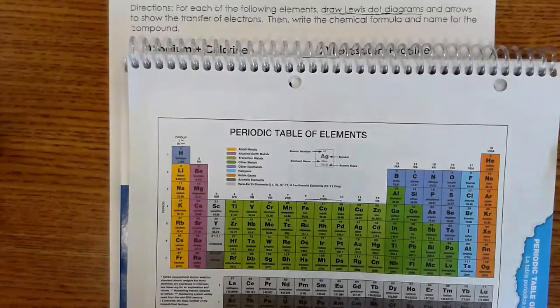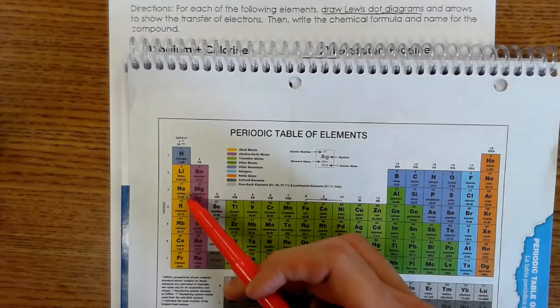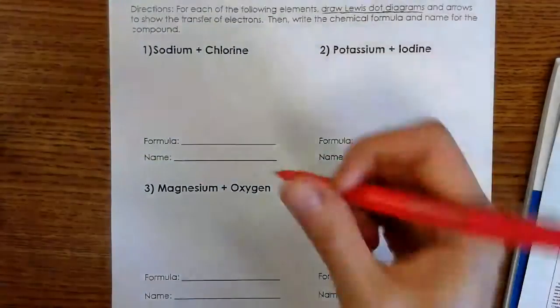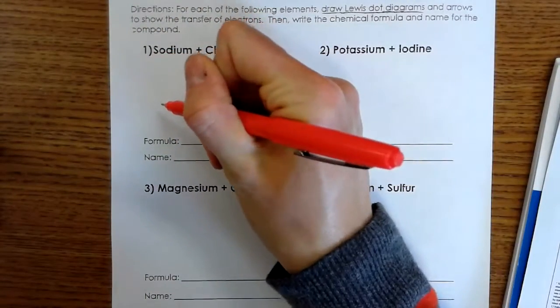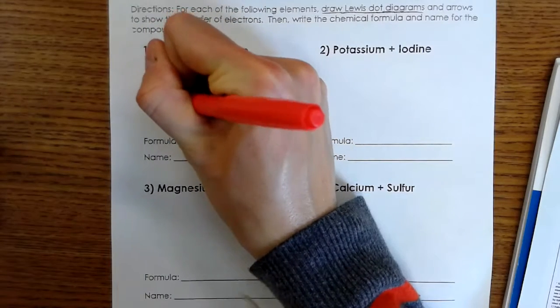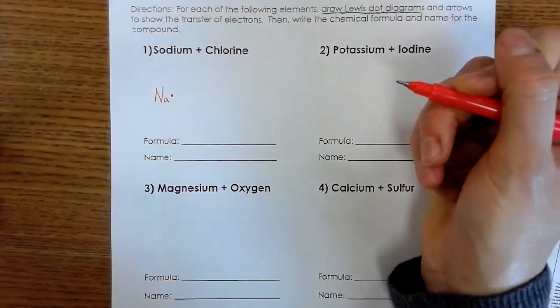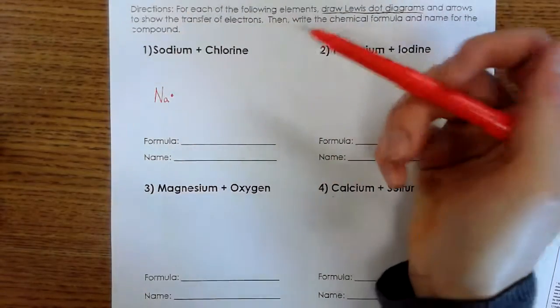And I find that sodium is in group 1, the alkali metals. So because it's in group 1, it's going to have one valence electron. So I'm going to draw my symbol with its one electron. Now, sodium is a metal.